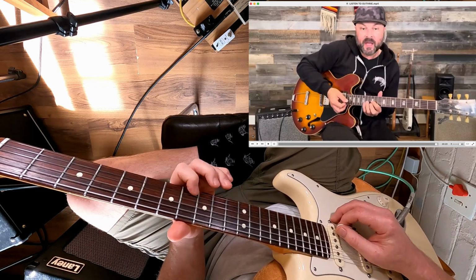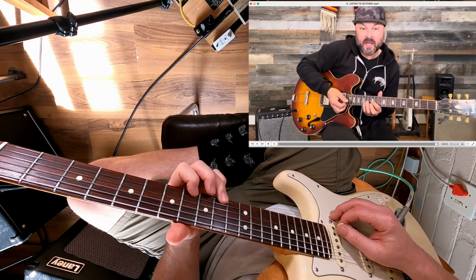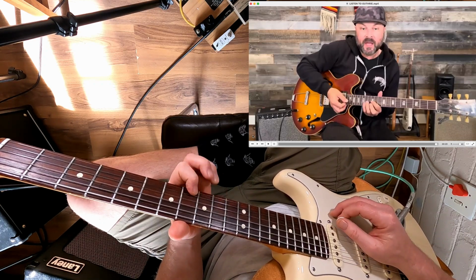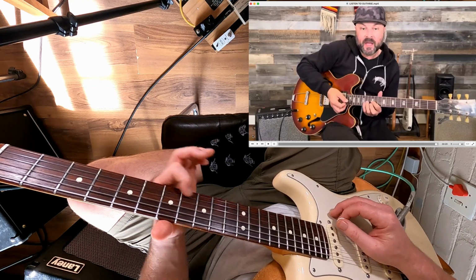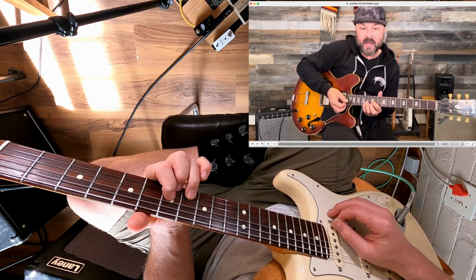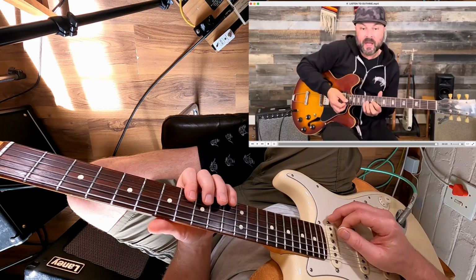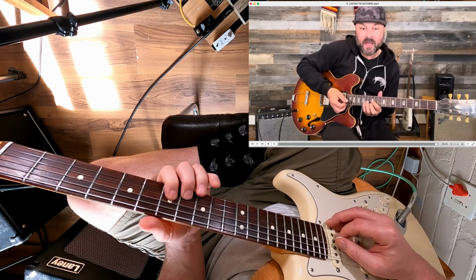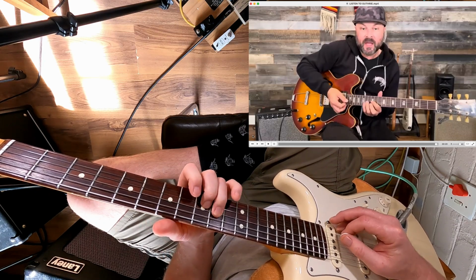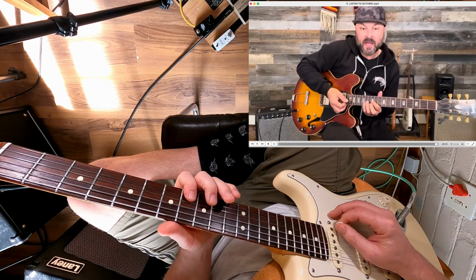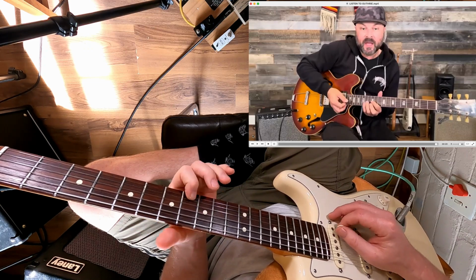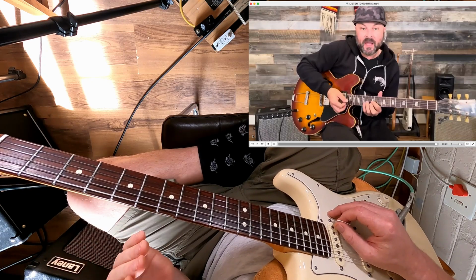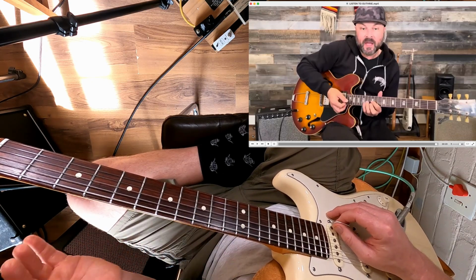So what I did there, when I went to the 5 chord, I did a pull off from the 10th fret to the 8th and slid into the major 3rd of this triad. And you could do that anywhere. So to practice this, you've got to do it all over the neck.